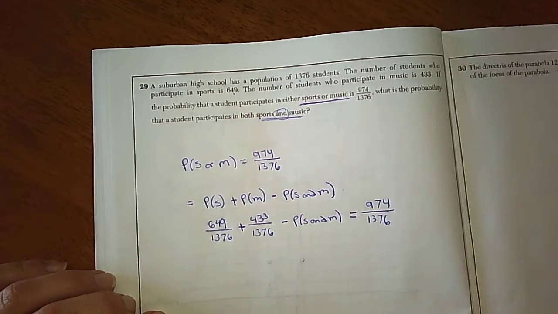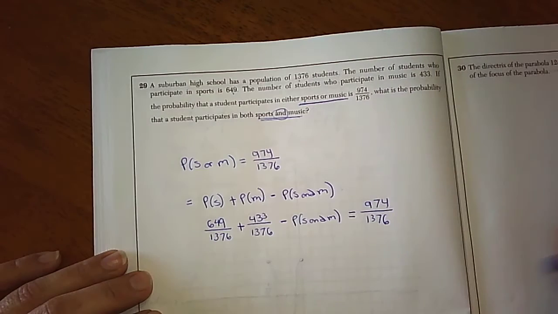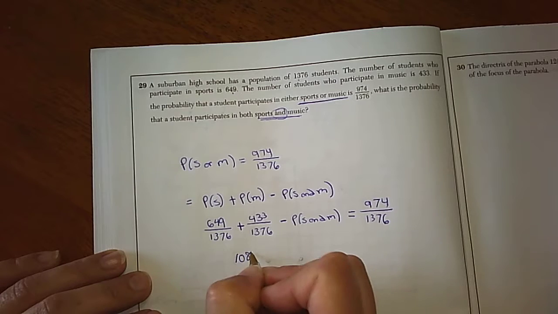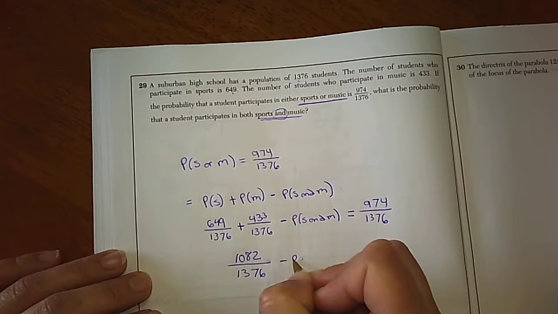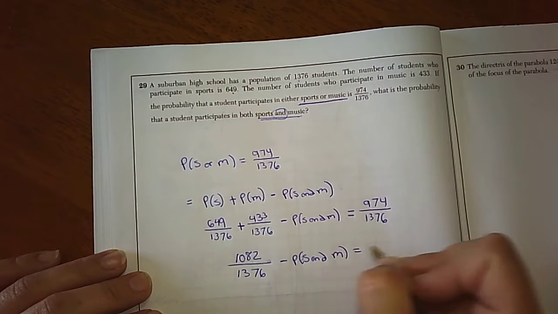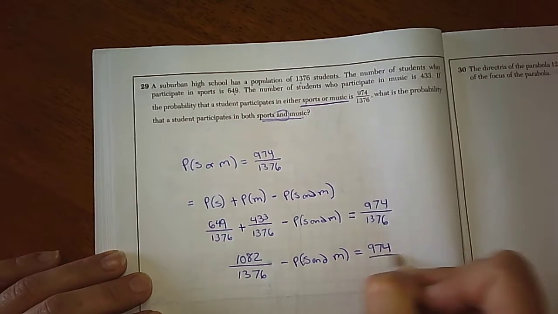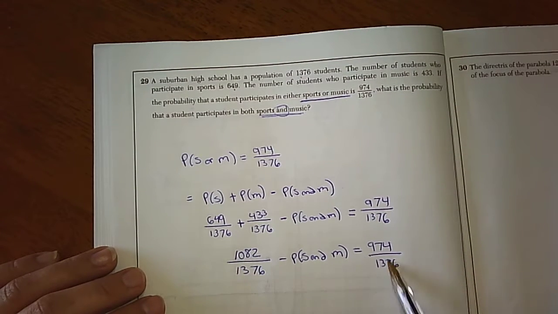Here's my dead calculator. 649 plus 433, right, so I'm getting 1082 minus P(S and M) equals 974 over 1376. Okay, going to subtract this over to the other side.